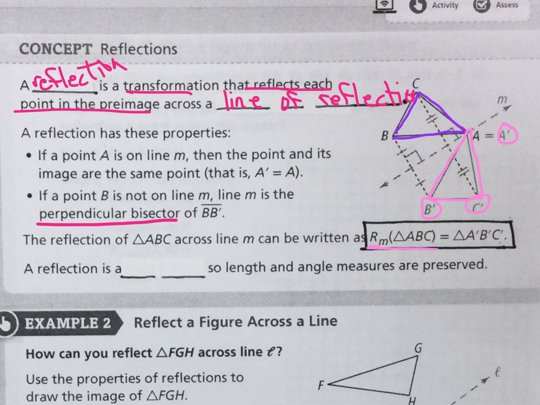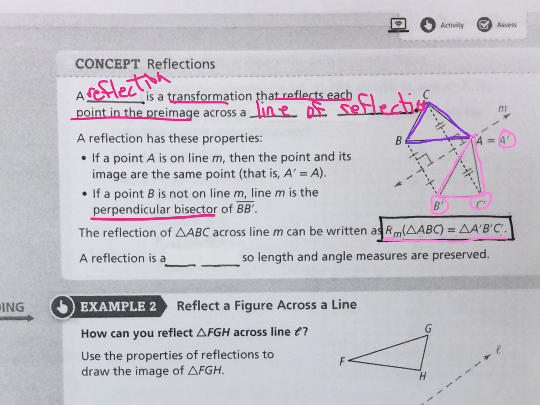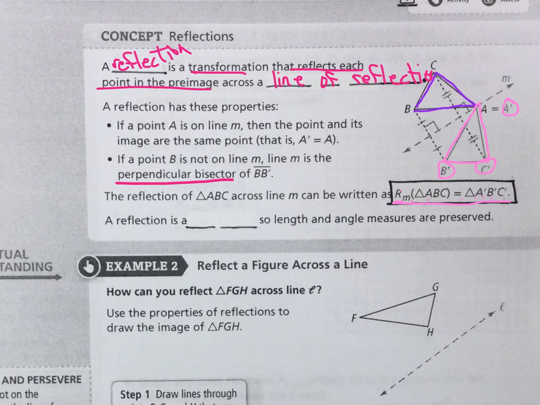And you can kind of see that here. That stands for reflected across line M, triangle ABC equals triangle A prime, B prime, C prime. The reflection, and that's how it can be written. A reflection is a rigid motion, so length and angle measure are preserved.